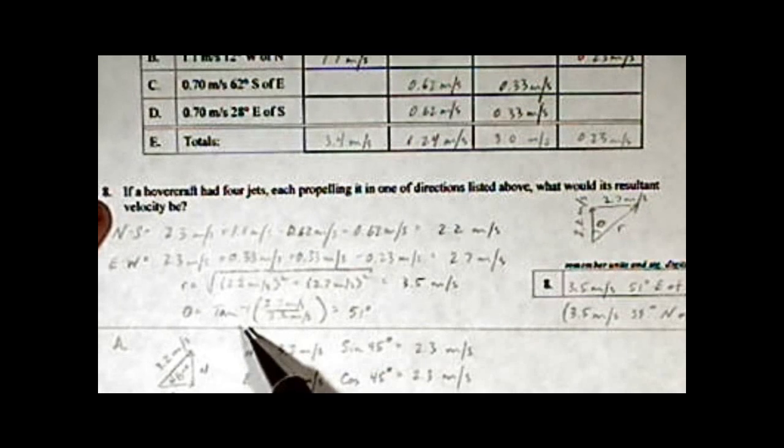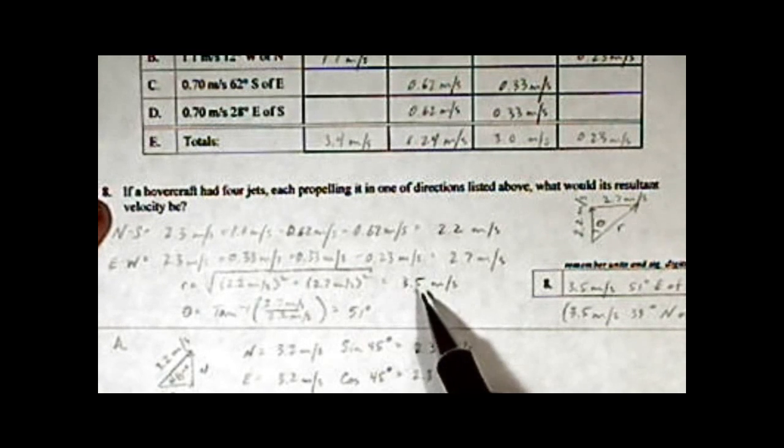2.2 meters per second is my northerly component. 2.7 meters per second is my easterly component. And again, I've used r for my resultant vector and theta for my angle. Find those the same way. The square root of the sum of the squares, Pythagorean theorem, to find 3.5 meters per second magnitude, and the inverse tangent of my opposite side over my adjacent side, which is 51 degrees.